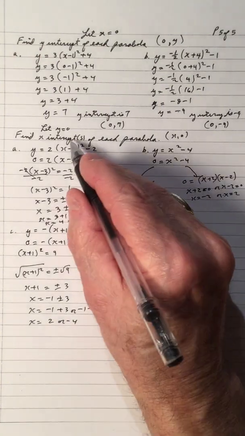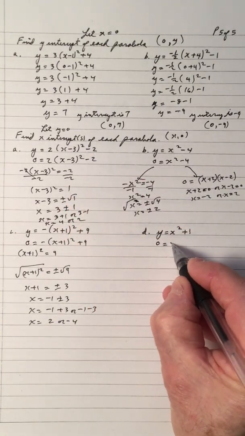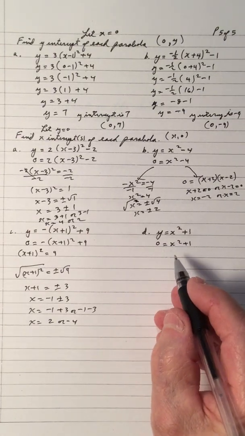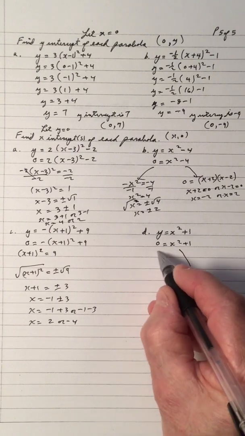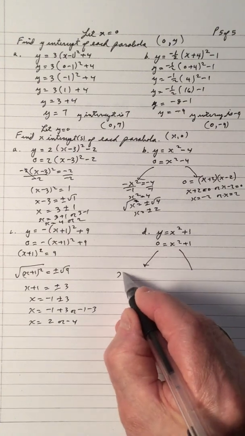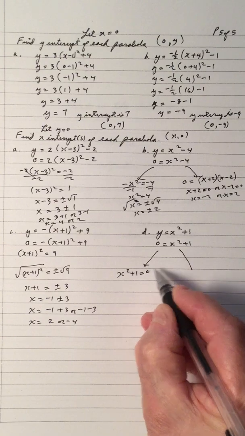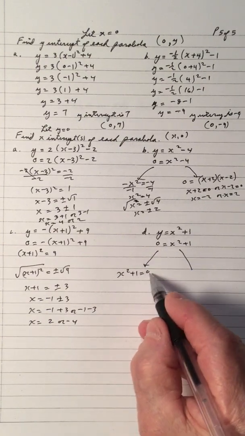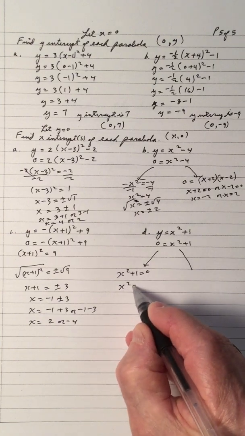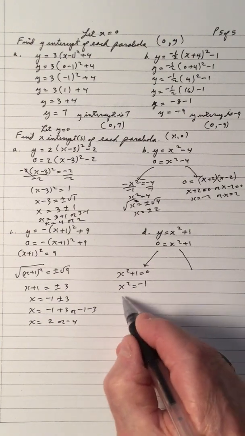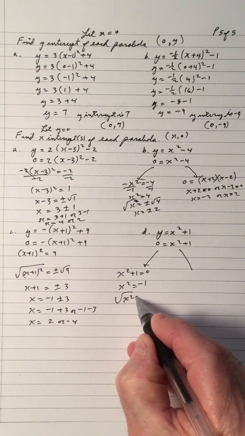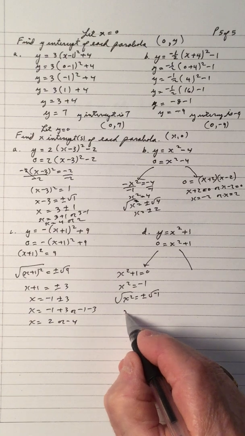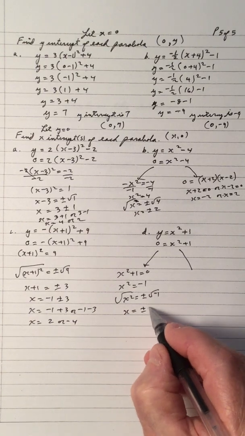Again, we want to find the x-intercept, so we let y equal 0. Now sometimes with the equation, I'm going to do it two ways. You can take this equation and flip the whole equation around. If 0 equals x squared plus 1, flip it around: x squared plus 1 equals 0. Then move the 1 over, making it minus. The square root of x squared equals plus or minus the square root of negative 1. The square root of x squared is x, and the square root of negative 1 is i.